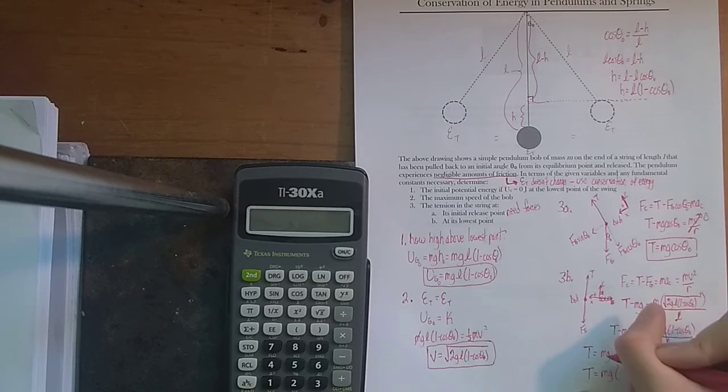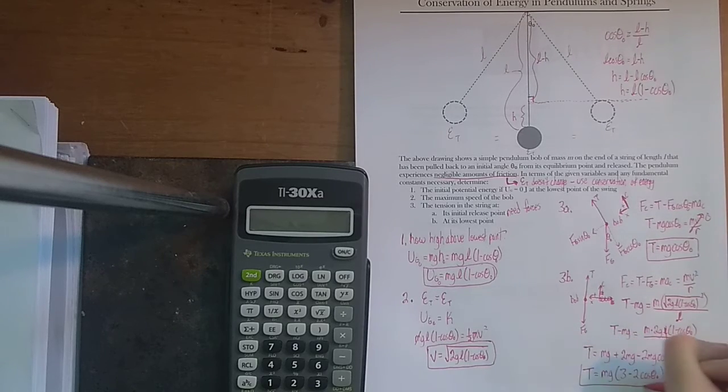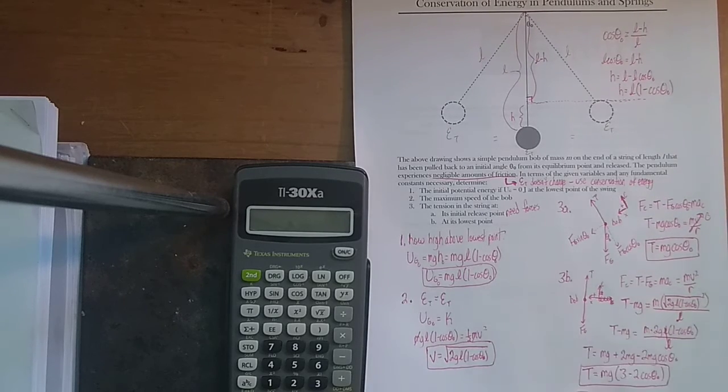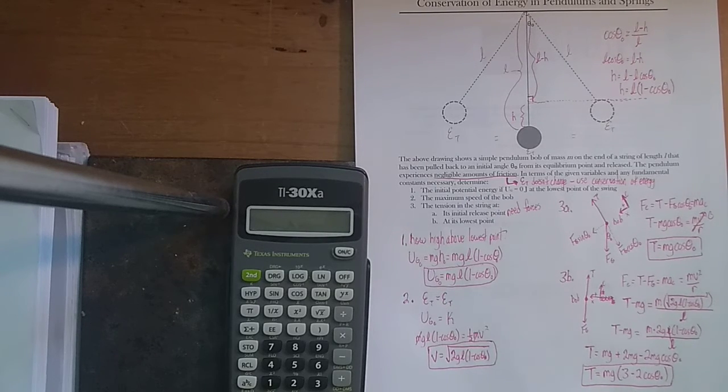I'm going to add together the 1 and the 2, which gives us 3 minus 2 cosine theta naught. And that is the tension in the string at the bottom of the swing. So there's a lot of work that goes into that. There's a lot of algebra, but this is a very interesting result. I don't think anyone would have predicted it would have been the weight times 3 minus 2 of the cosine of the initial angle. But the math says that that's what it is.